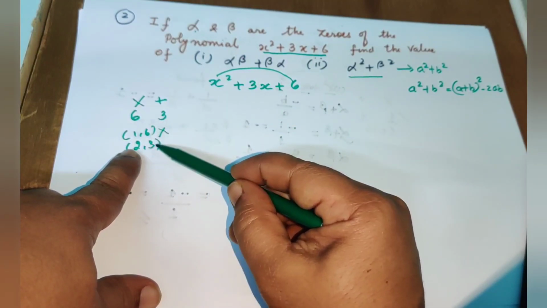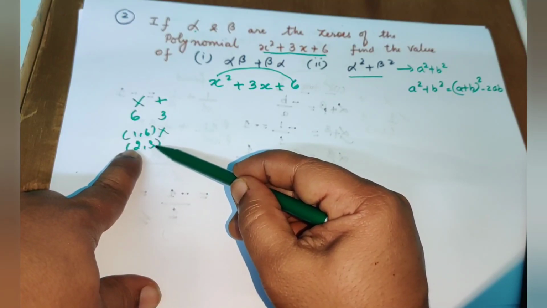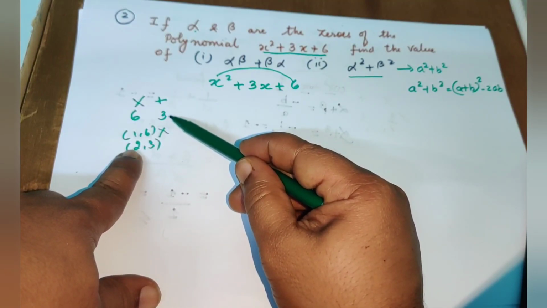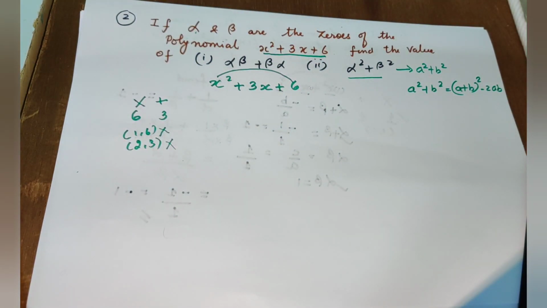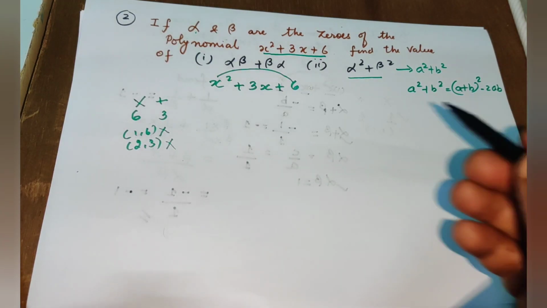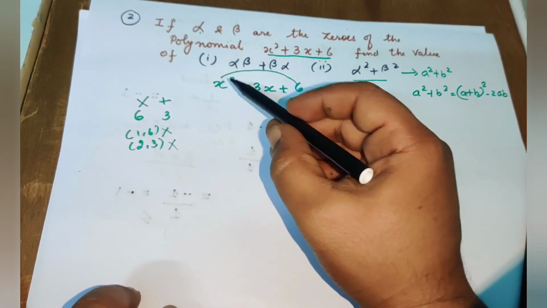And then 2 plus 3 is 5, or 2 minus 3 is minus 1, or plus 1, but we need 3. So we are not able to find the zeros by the splitting method. So we have to use the relationship formula of the sum of the zeros and product of the zeros only.